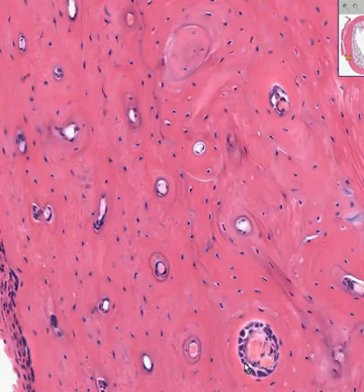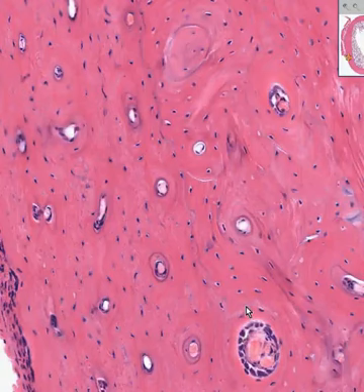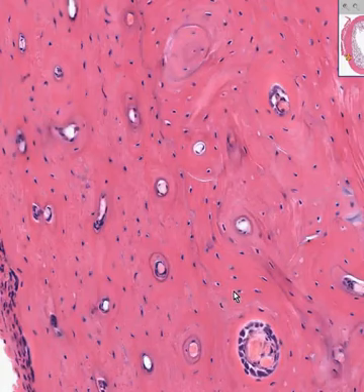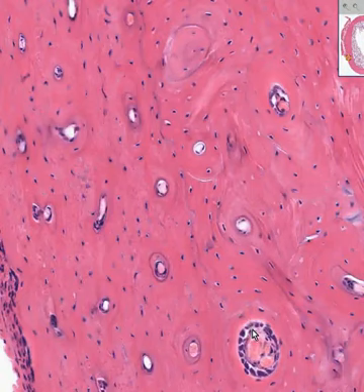These are actual osteoblasts. So when an osteoblast is completely trapped within hydroxyapatite, that is then called an osteocyte. Just like when a chondroblast is completely trapped up within chondroid matrix, this goes from chondroblast to chondrocyte. In bone, it goes from osteoblast to osteocyte.